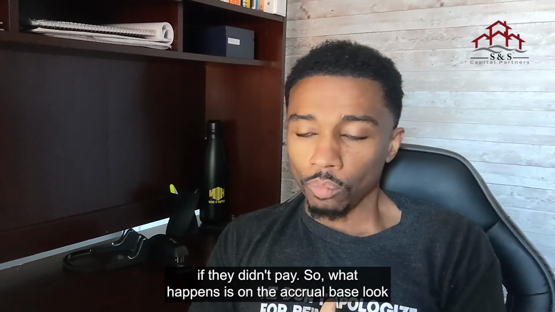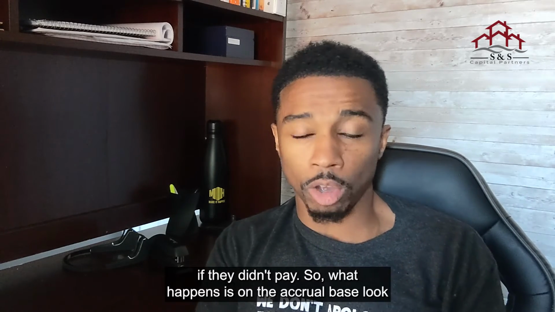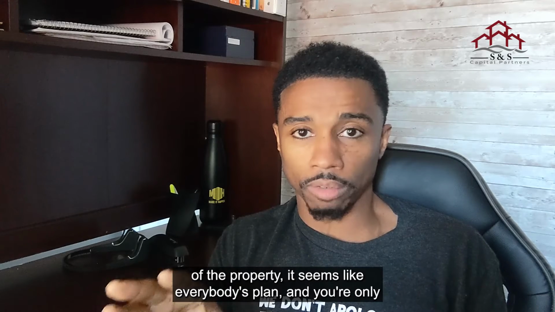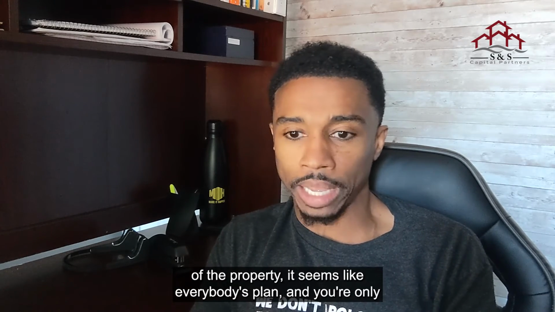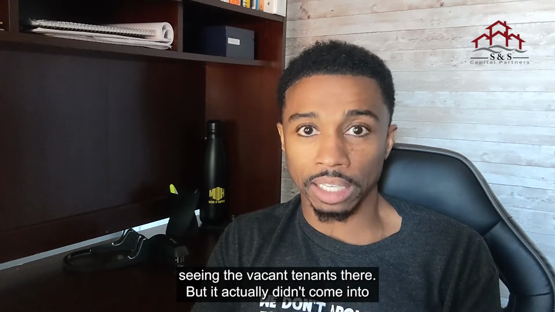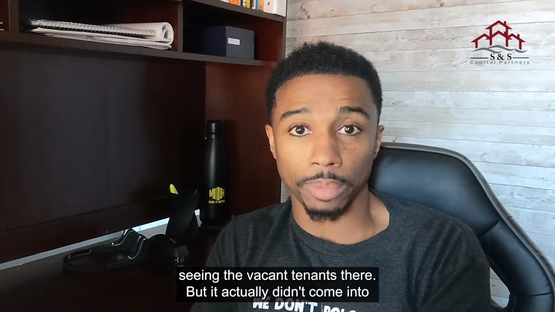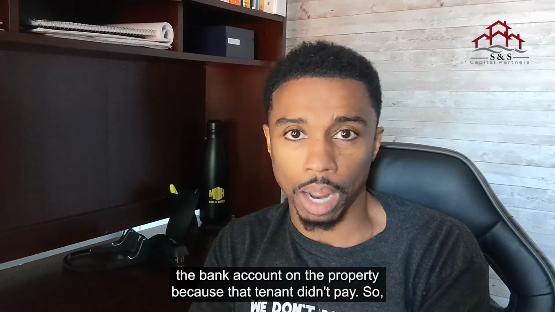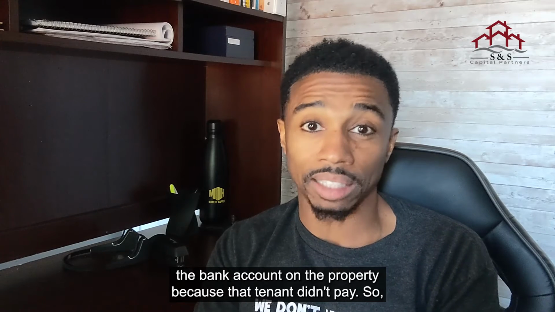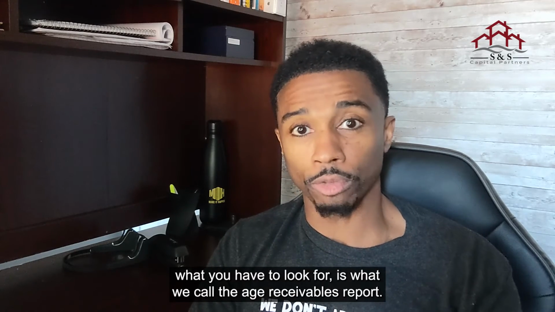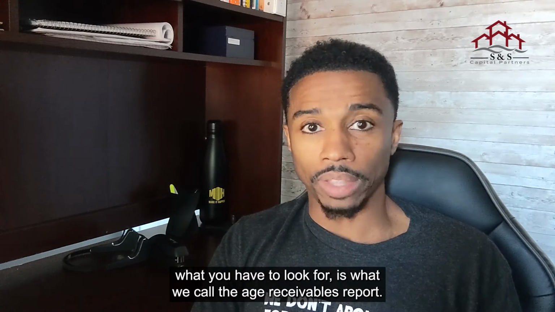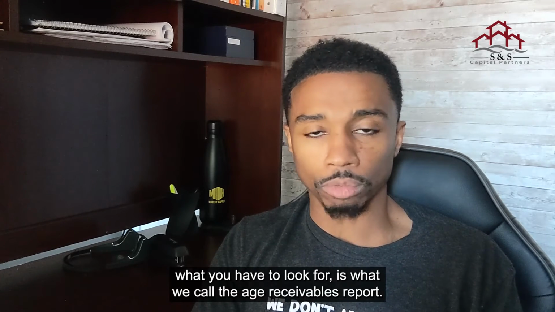So on the accrual-based look of the property, it seems like everybody's paying and you're only seeing the vacant units, but the money actually didn't come into the bank account of the property because that tenant didn't pay. So what you have to look for is what we call the aged receivables report.